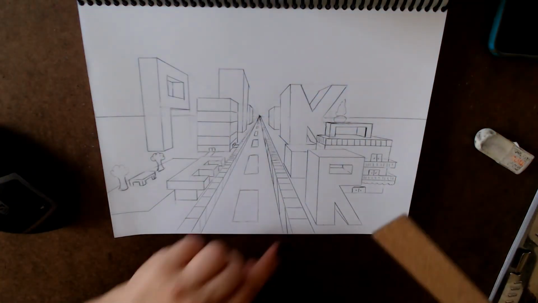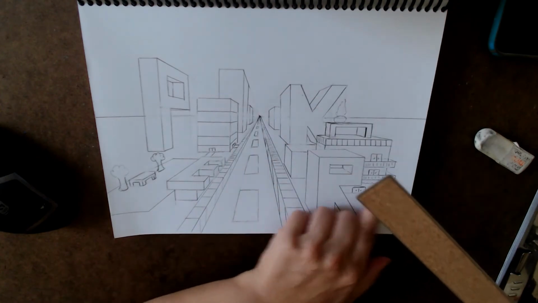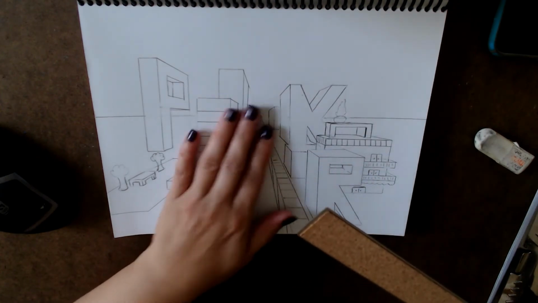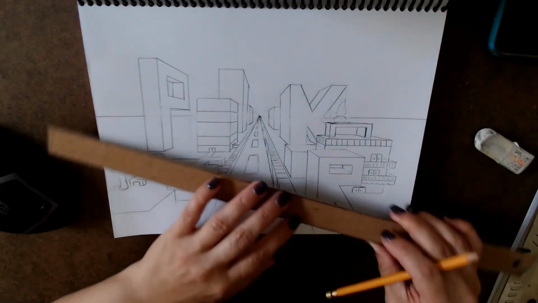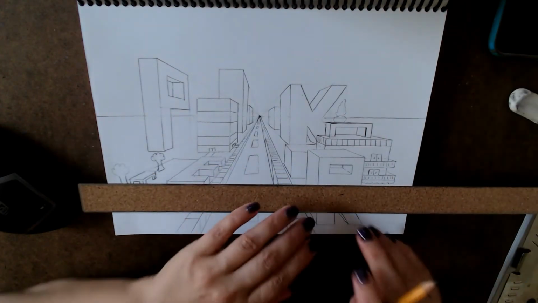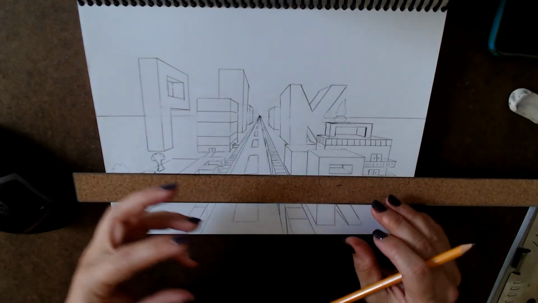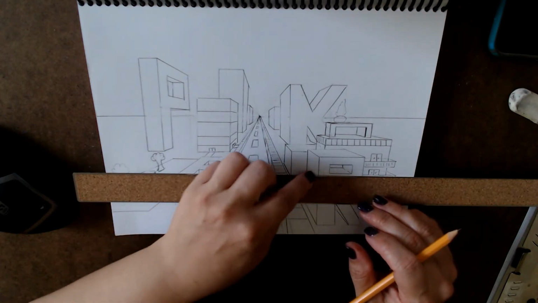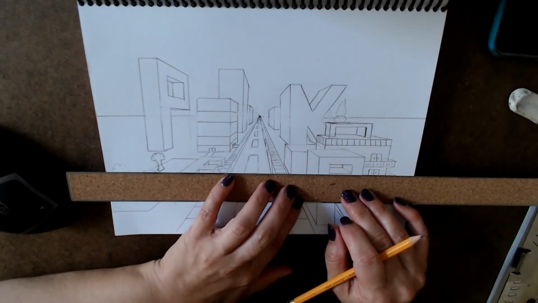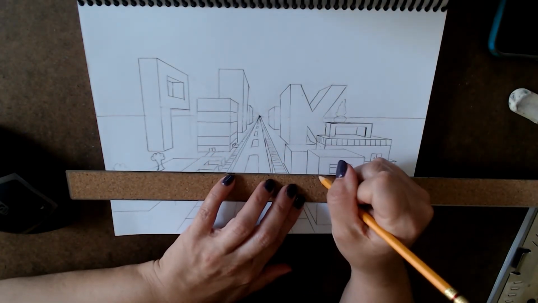Okay, so now let's do a ledge. Let's talk about ledges and how we can make things feel like they're coming off the letters. So let's do a balcony. When I say a ledge, I mean a balcony on the R. So if I want it to feel like it's coming out, I need to draw that line coming out. First thing I like to do is define the space.